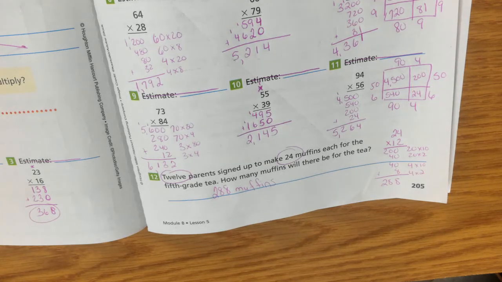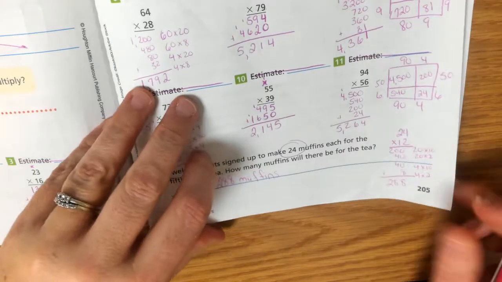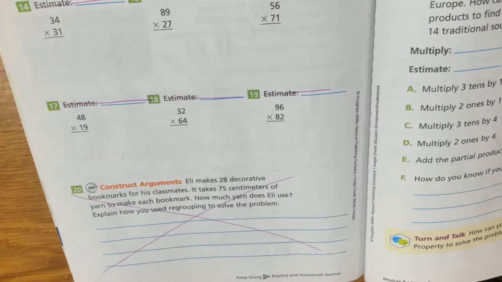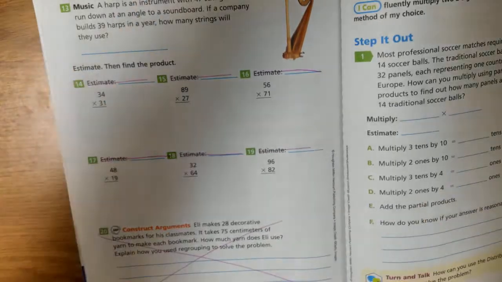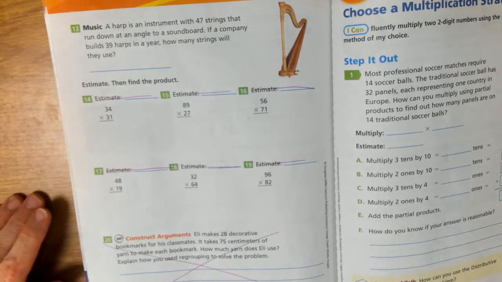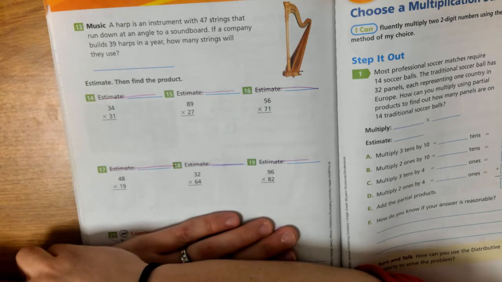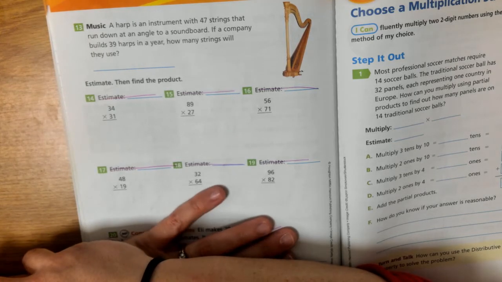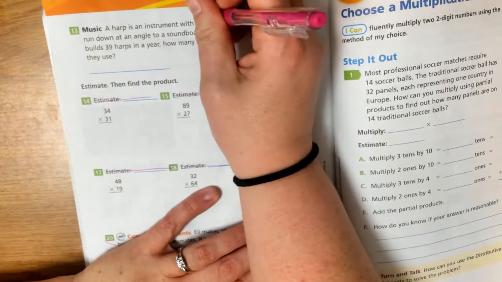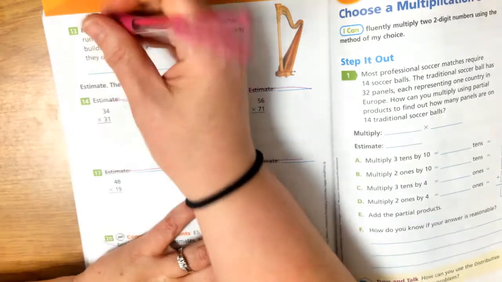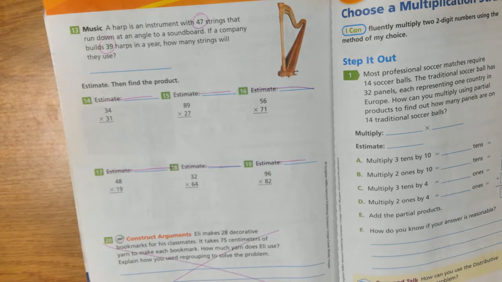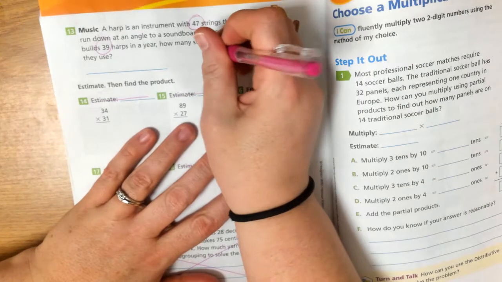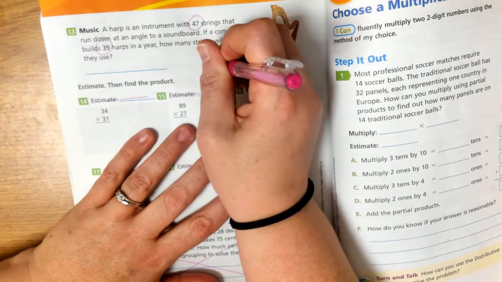All right, last page. So remember, we're skipping number 20, and we're not doing any of the estimating. A harp is an instrument with 47 strings that run down at an angle to a soundboard. If a company builds 39 harps in a year, how many strings will they use? So 47 strings are on a harp, and they build 39 harps in a year. So we'll do standard algorithm for this one. So we have 47 times 39.